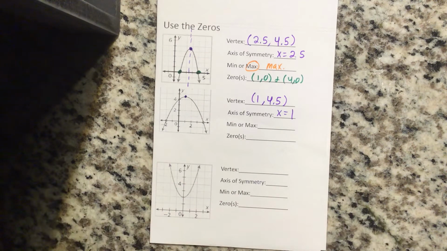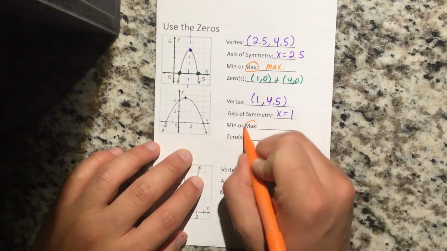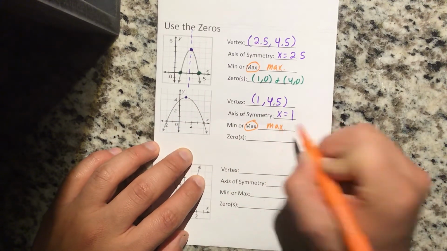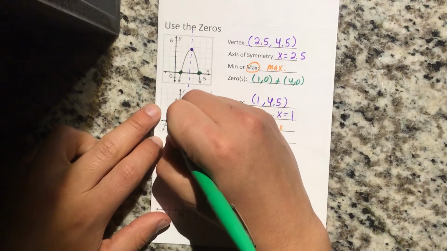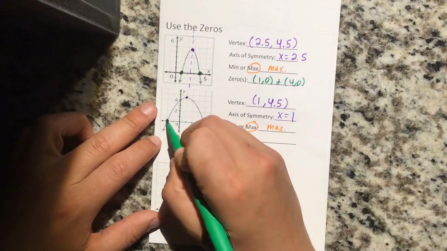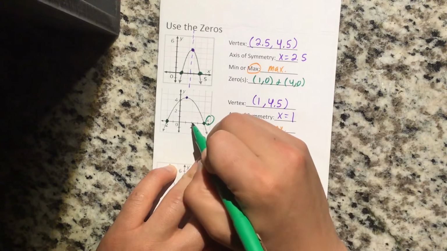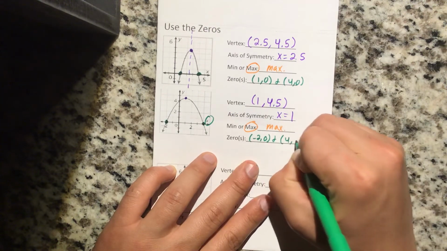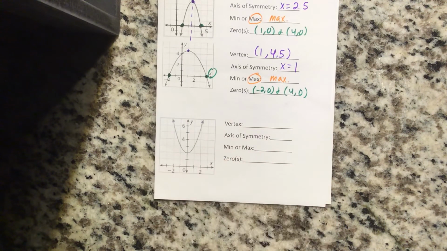Now, for min or max, this graph opens down, right? My arrows are coming down, so that means I have another max, right? That vertex is a maximum point, okay? And then lastly, for our zeros, so I have one here and one here, okay? So this point is (-2, 0). And this point is 1, 2, 3, 4, comma, 0. Okay, moving right along.